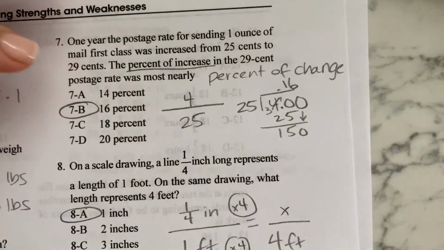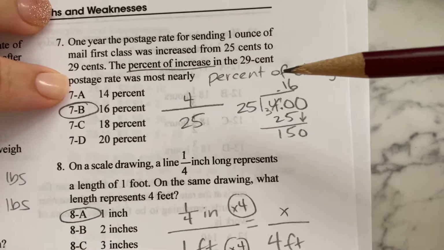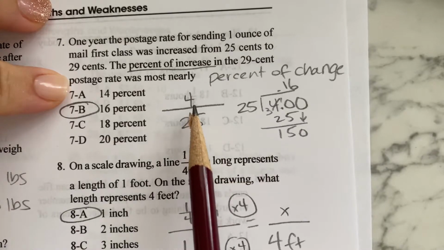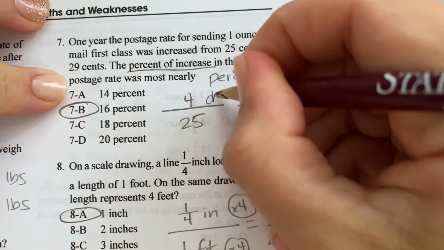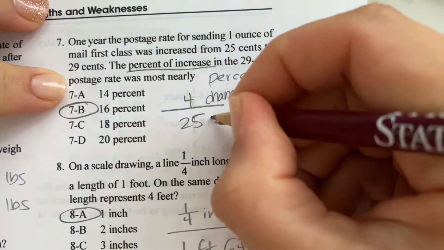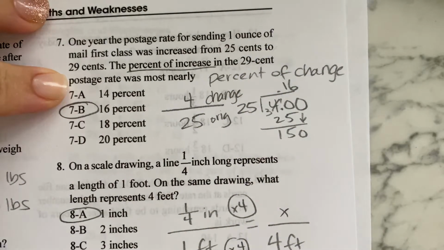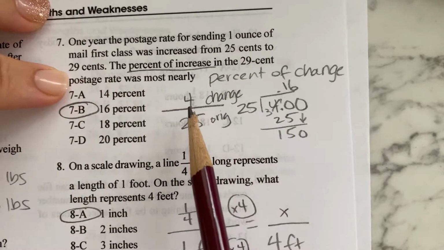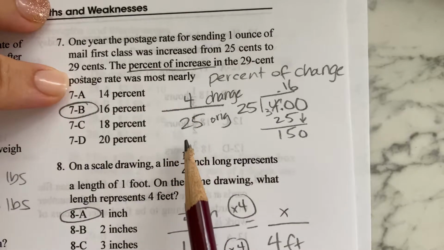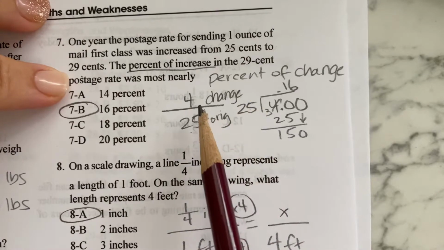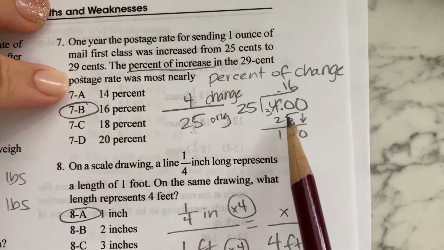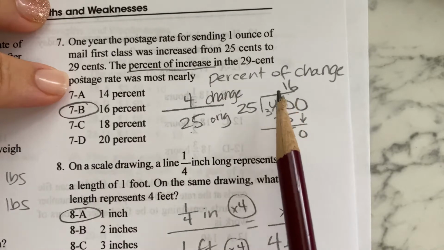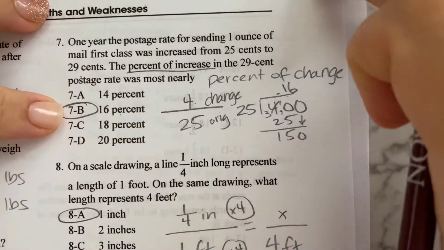For number 7, this was a percent of change problem. If you remember percent of change, it is the change divided by the original. So in this case, we went from 25 to 29 cents, so our change was 4 cents, and the original was 25 cents. So you would have done 4 divided by 25, and when you did that in your long division, you should have ended up with 0.16, which is 16%.